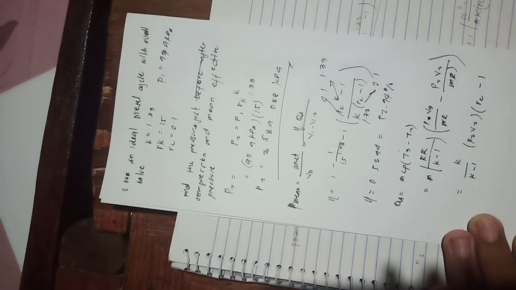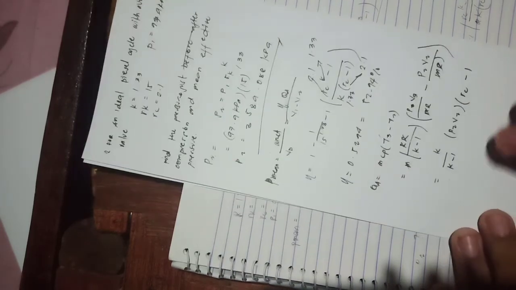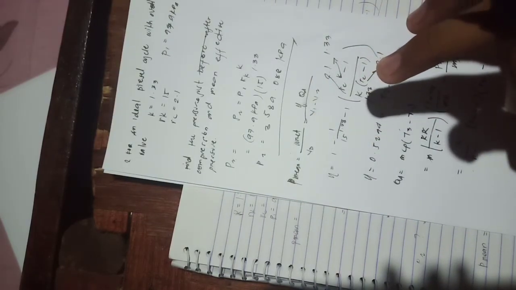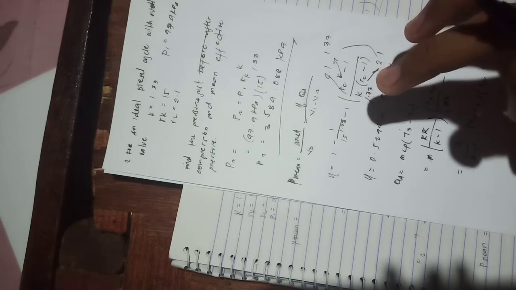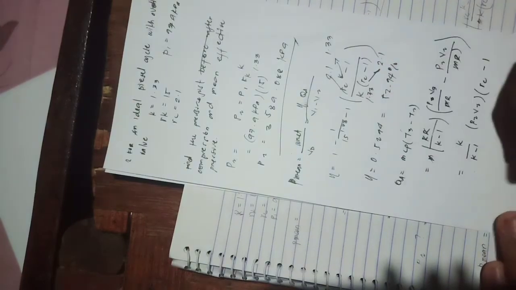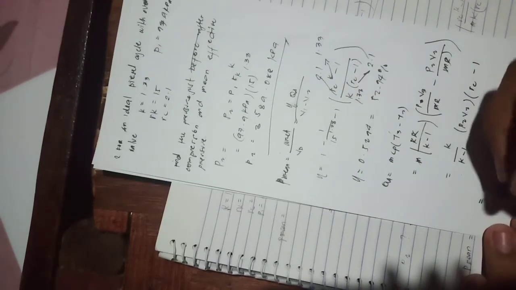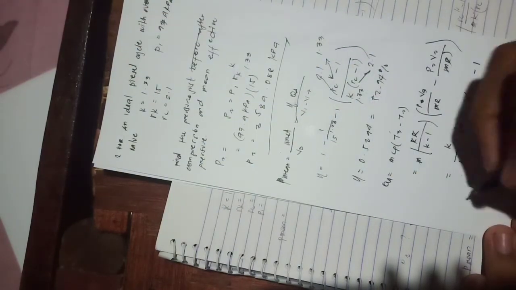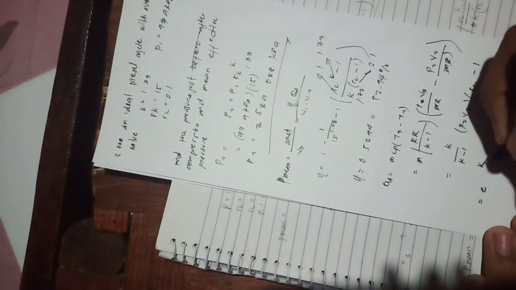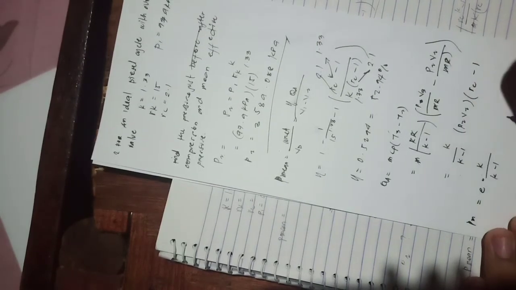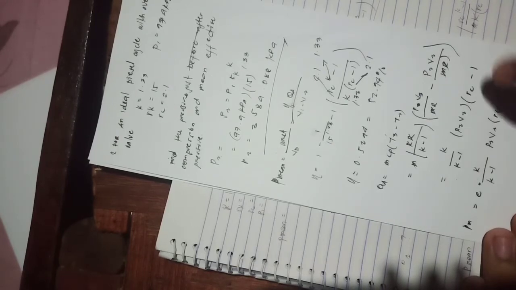Substituting this into the original equation, we get the equation for the mean effective pressure: efficiency times K over K minus 1 times P2 V2 times RC minus 1. So this is the derived equation.